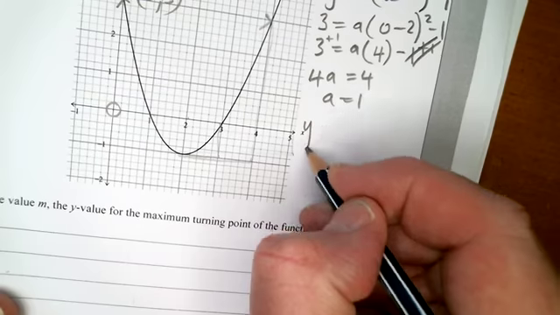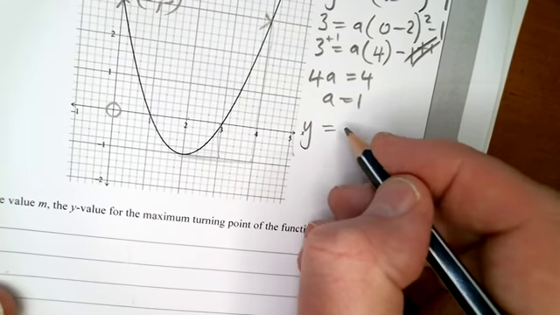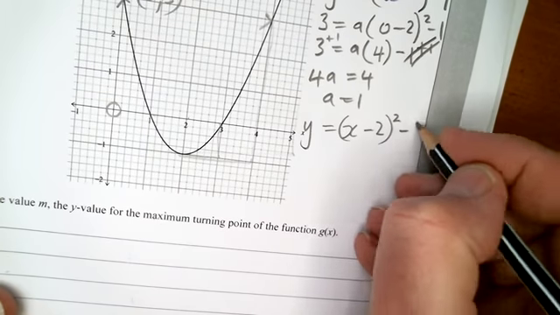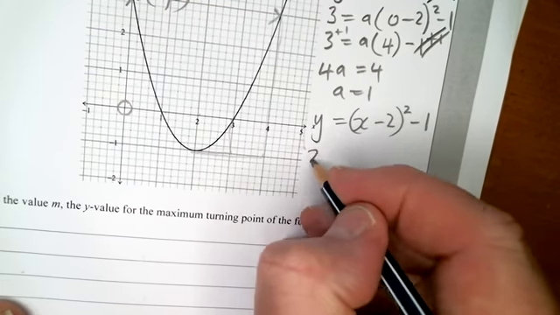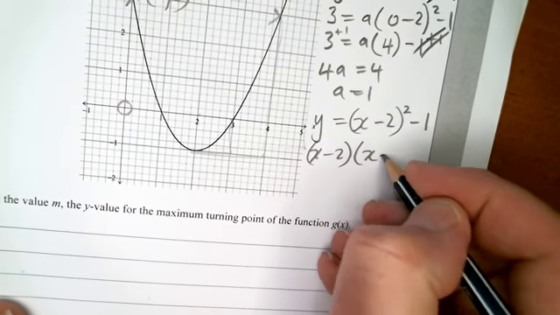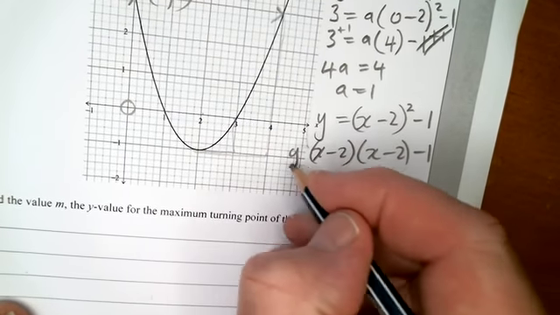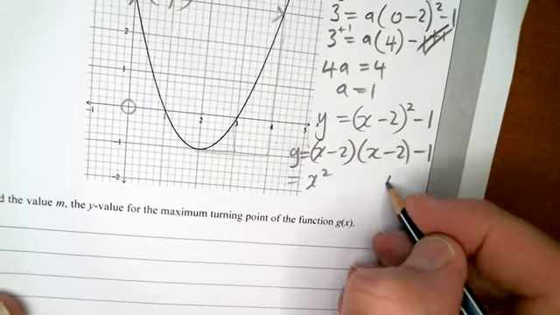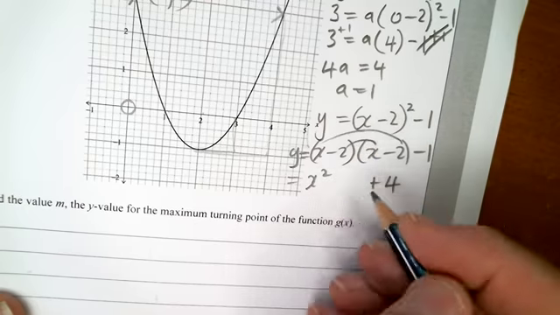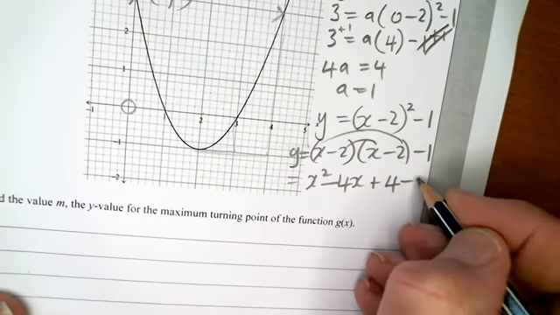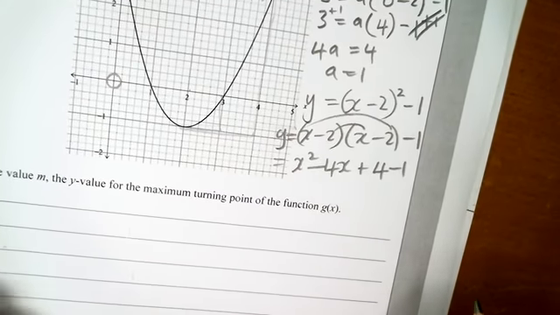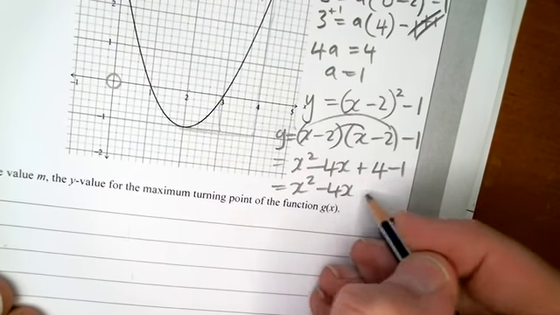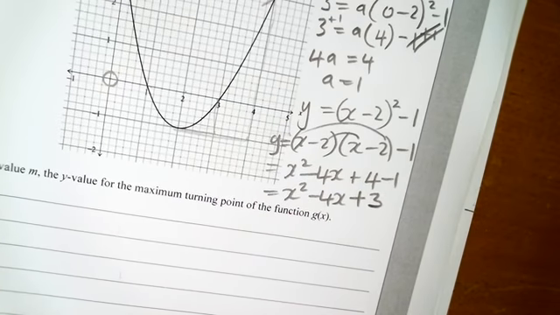So we've got y is equal to (x minus 2) all squared minus 1. So let's rewrite this out in full and expand all that out. x times x is x squared. Minus 2 times minus 2 is positive 4. I've got negative 2 and another negative 2, which is minus 4x, minus 1 on the end. So it's going to be x squared minus 4x plus 3. And that is my equation.